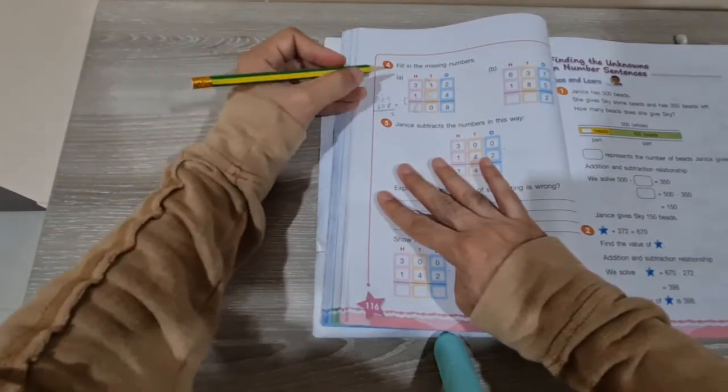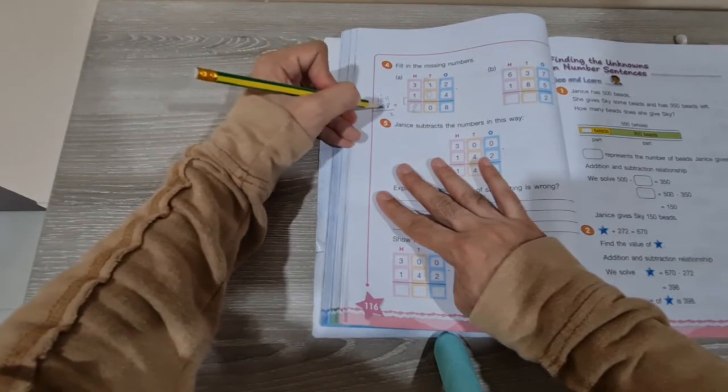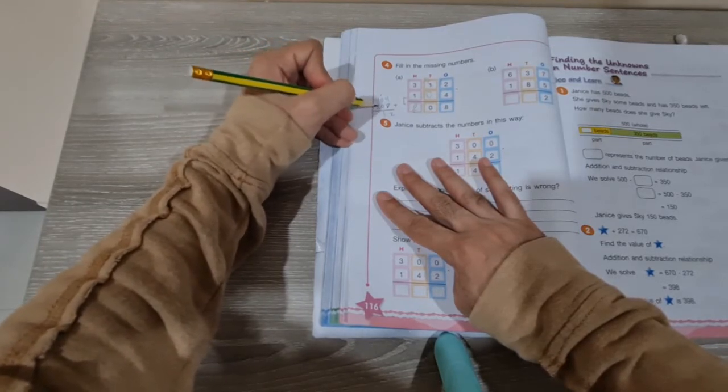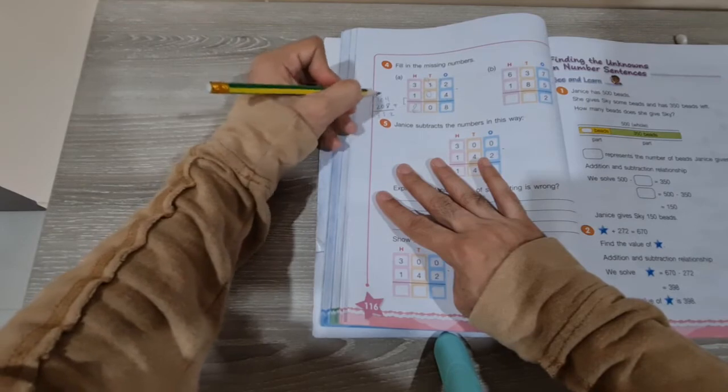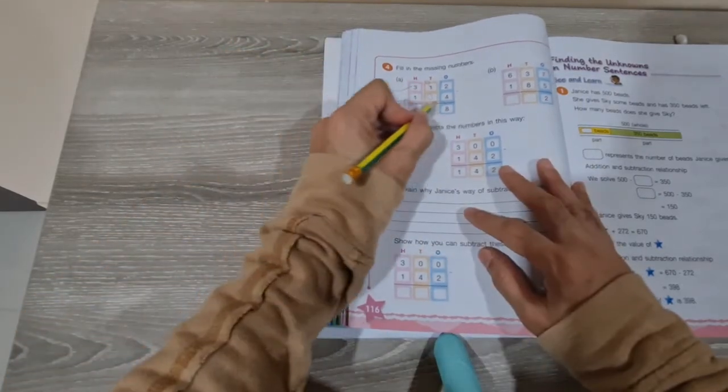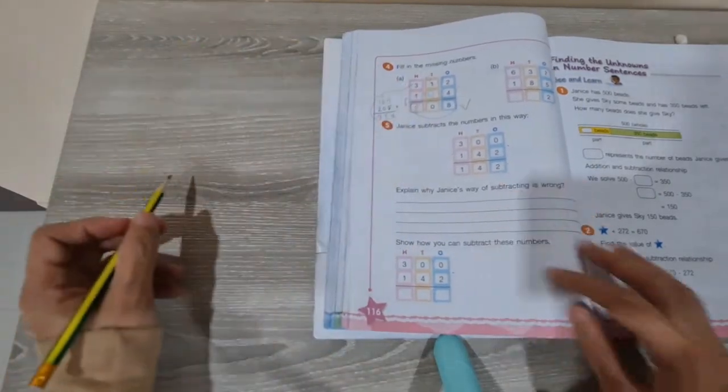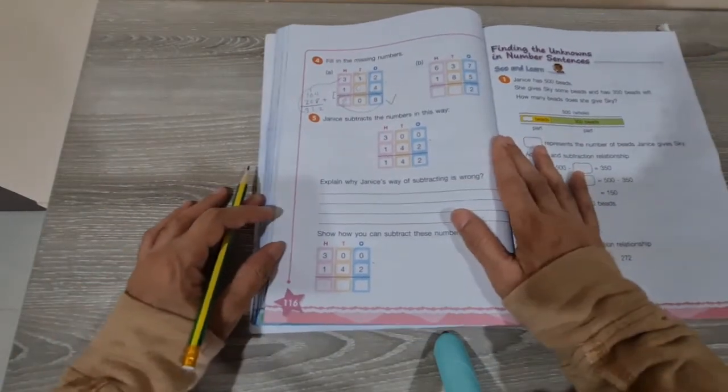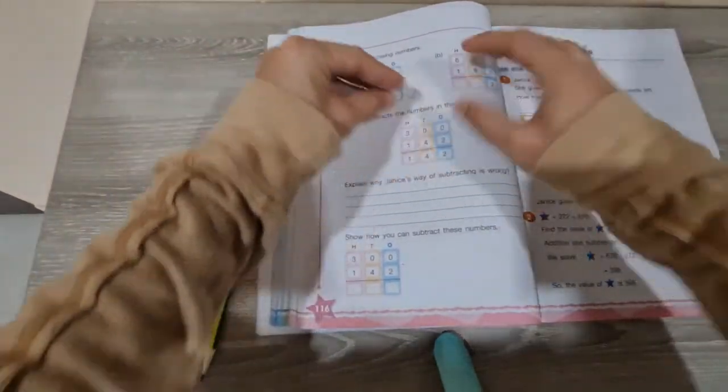Put 1. 1 plus 0, 1. 1 plus 2, 3. Oh, it's the same. So, our answer is correct. Let's do this one. Okay, let me erase so we have space.